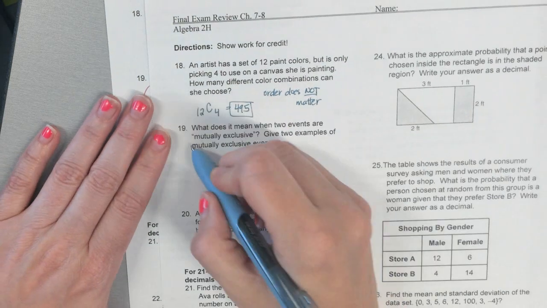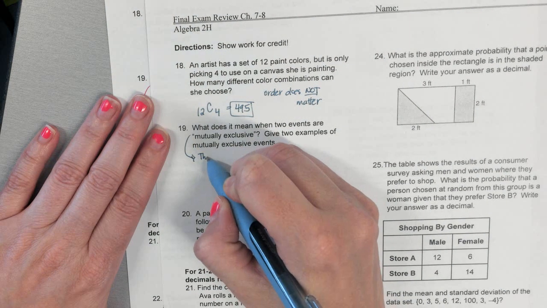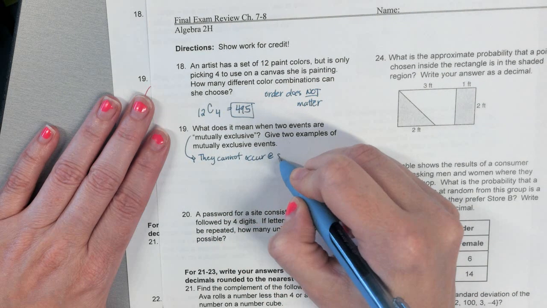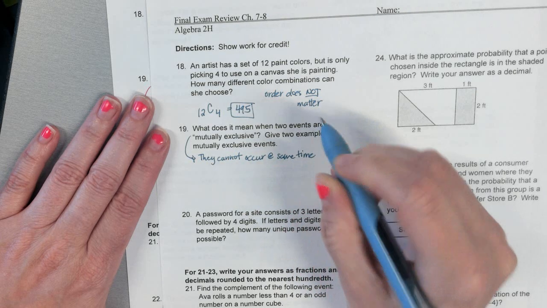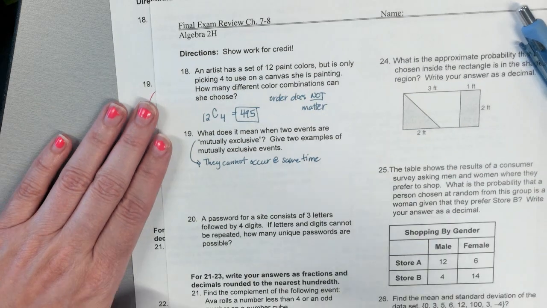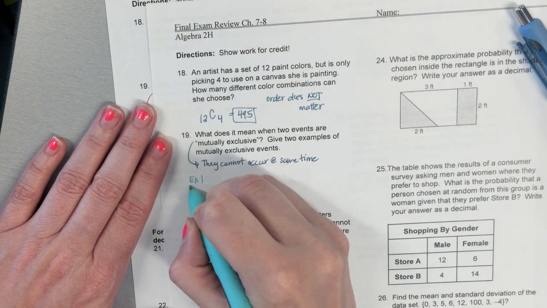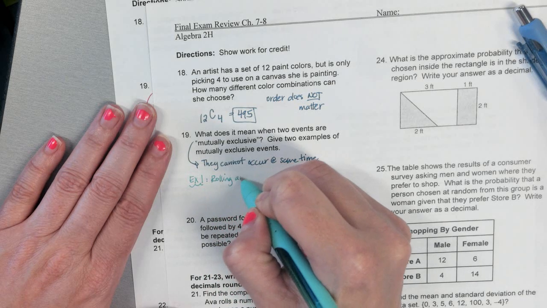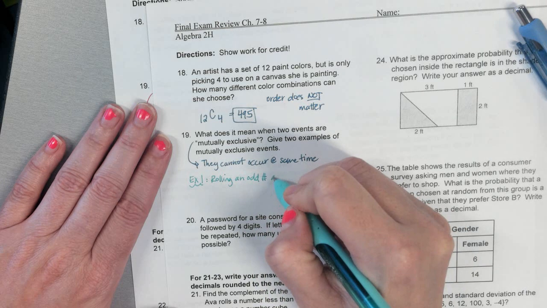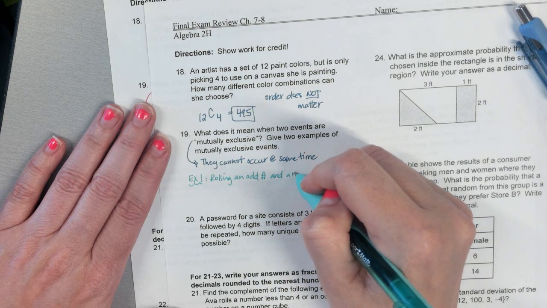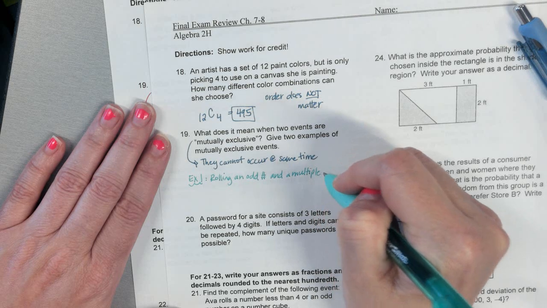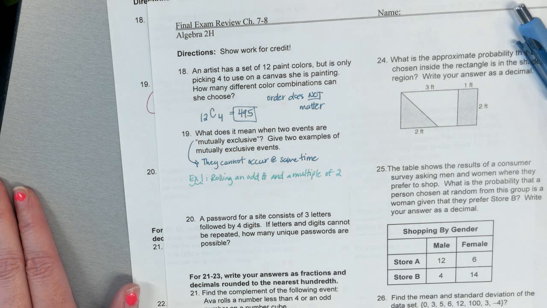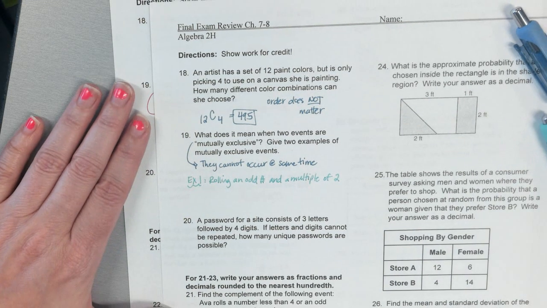So 19 we already talked about. If they're mutually exclusive, that means they cannot occur at the same time. So you're going to have to be familiar with different rules of numbers. I wrote down 2 examples. Example 1, I said rolling an odd number and a multiple of 2. Do we know what multiples are? Multiples of 2 are 2, 4, 6, 8, right? So they'll all be even, so those cannot happen at the same time.